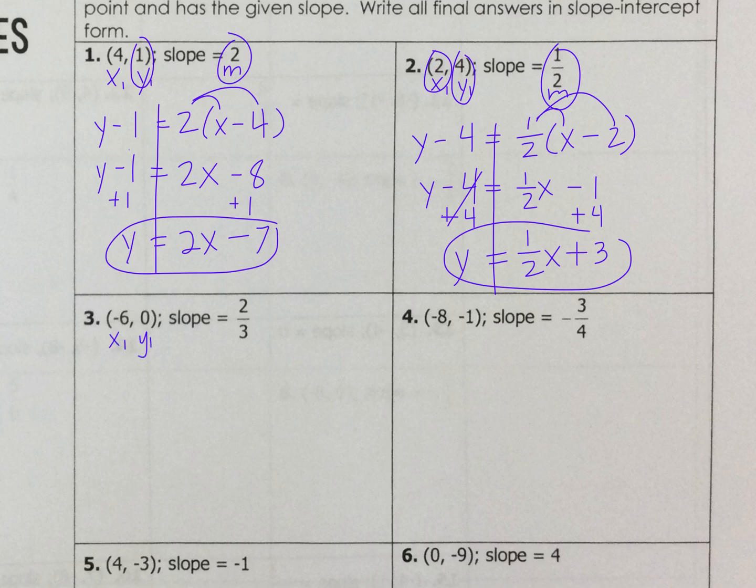x1, y1, m. y minus 0 equals m, 2/3, times x minus negative 6.